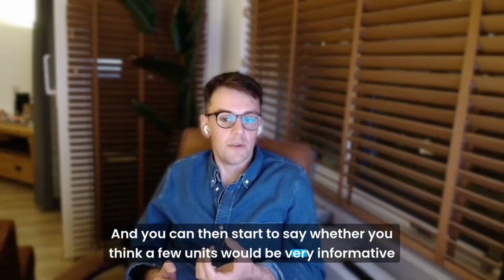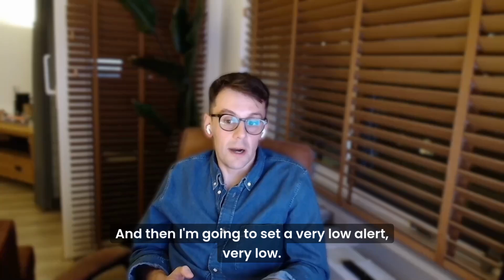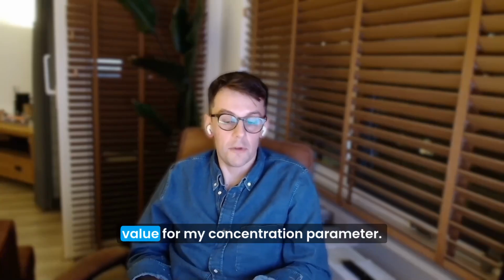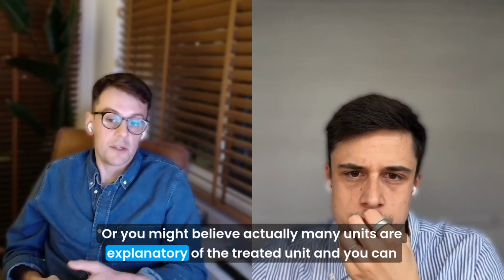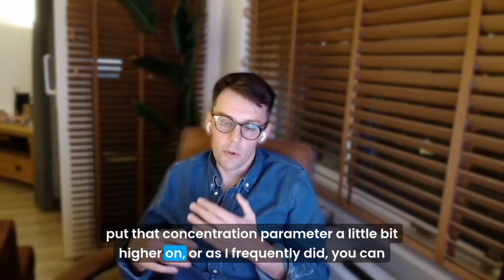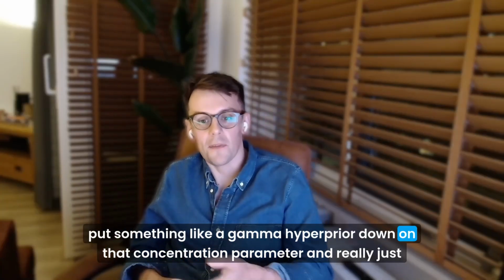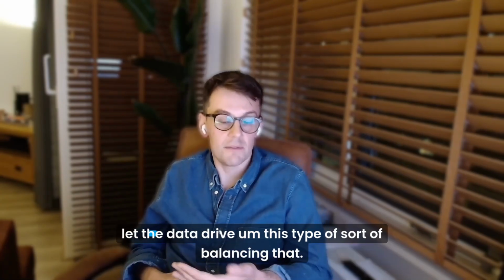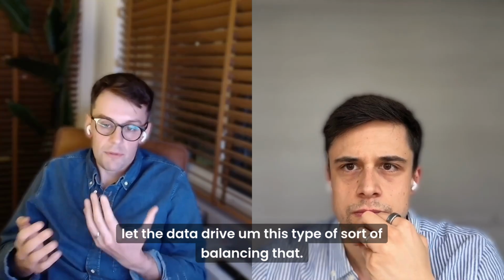would be very informative of the counterfactual, and then I'm going to set a very low value for my concentration parameter. Or you might believe actually many units are explanatory of the treated unit, and you can put that concentration parameter a little bit higher, or as I frequently did, you can put something like a gamma hyperprior down on that concentration parameter and really just let the data drive this type of balancing.